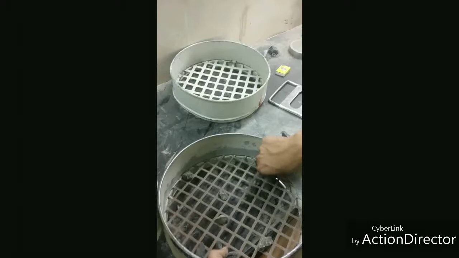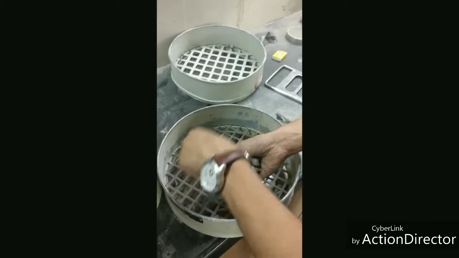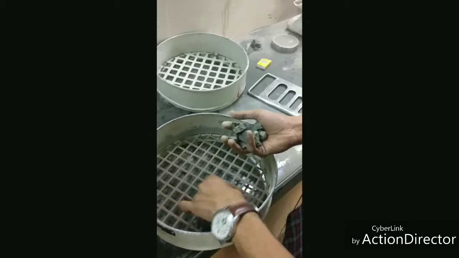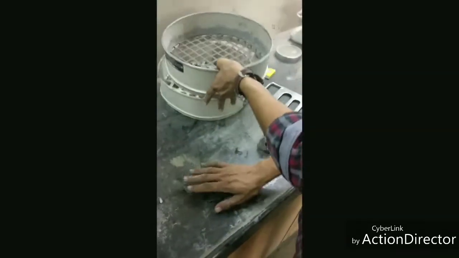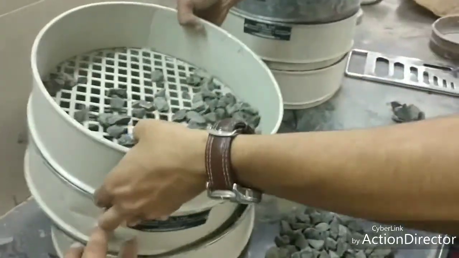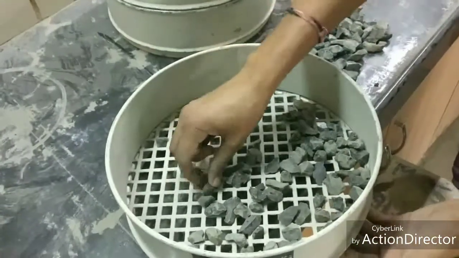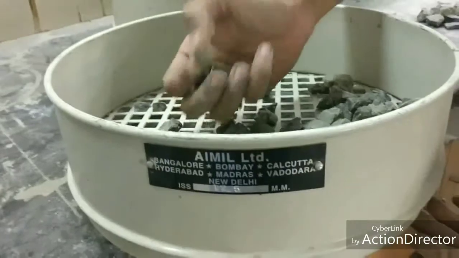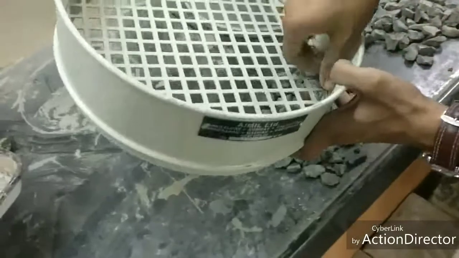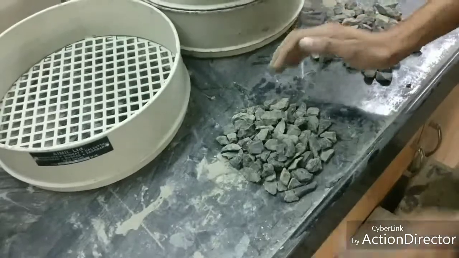As you can see in the video, the aggregate retained on the 20 mm sieve is collected. Similarly, in the same fashion, the aggregates for different sizes of sieves are being collected.